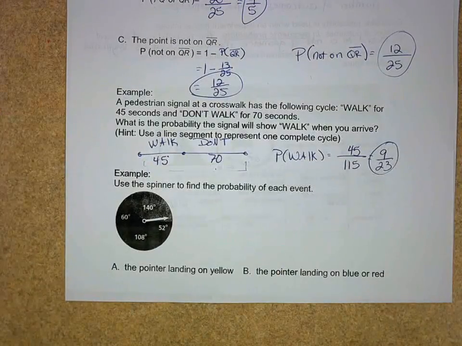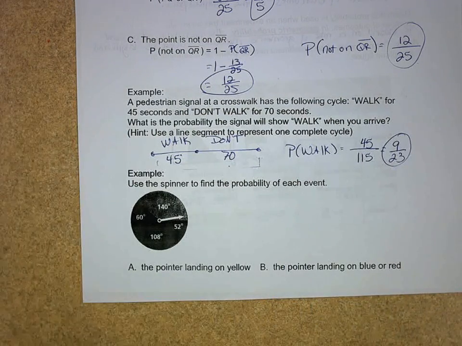The next one is the spinner. And this is using angles to do probability, or you can say even arc length. We've all played with spinners.